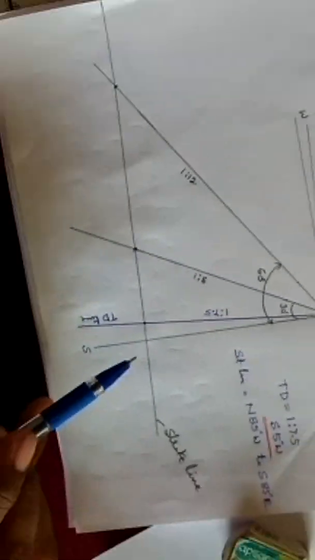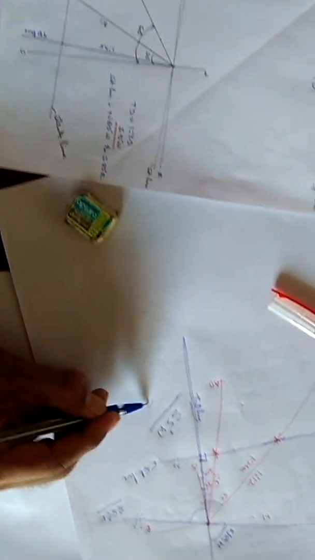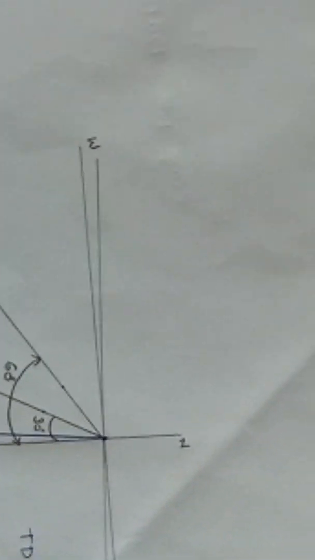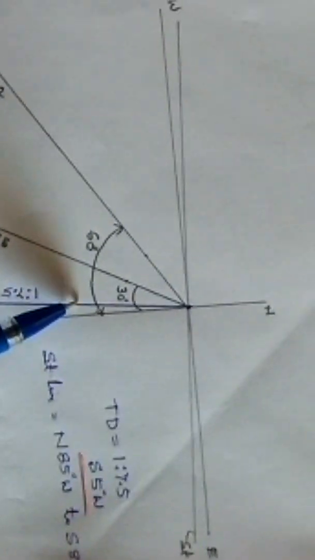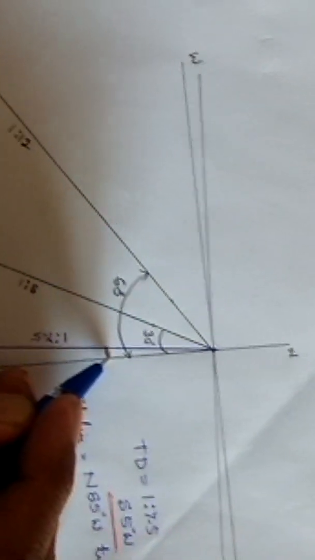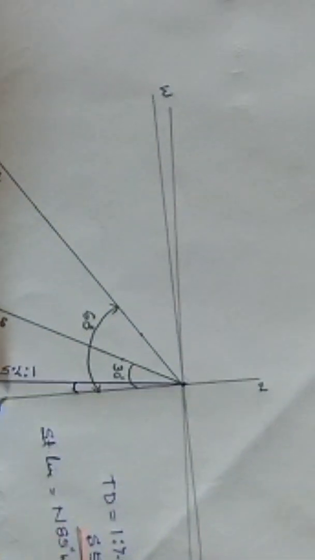So I have drawn here with the pen this line from this point to this point. It is somewhere 7.5 centimeter. This is nothing but the amount. You have to write the amount like this. True dip is having 1 is to 7.5 centimeter and the direction is south 5° west.